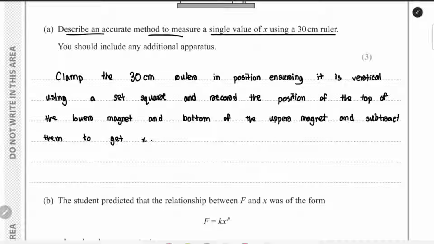And we have to state another point about the precautions. And now we can talk about keeping the ruler close to the magnets or taking readings from eye level.